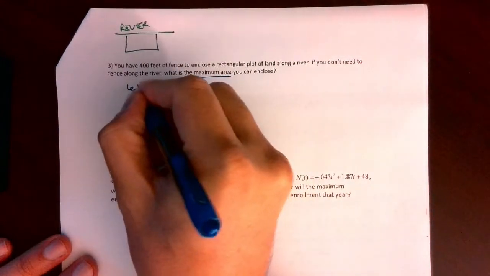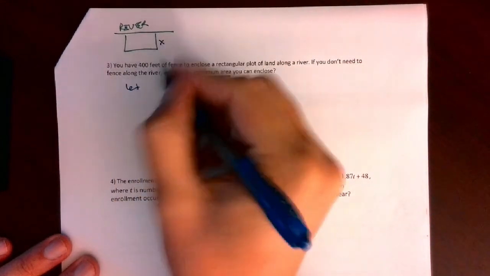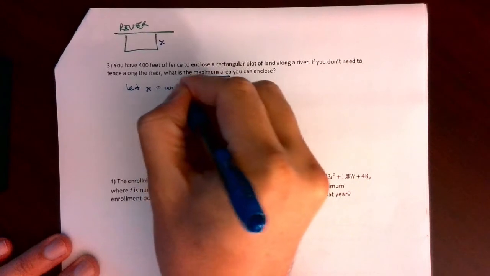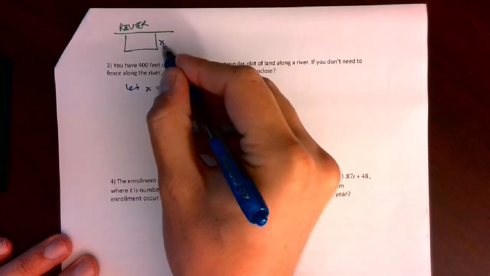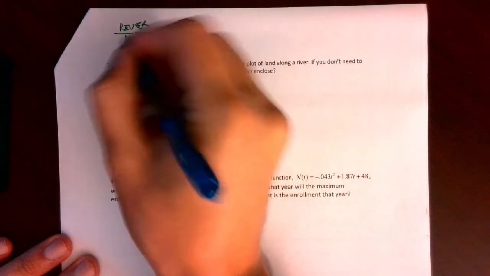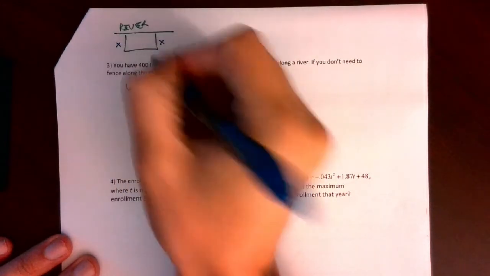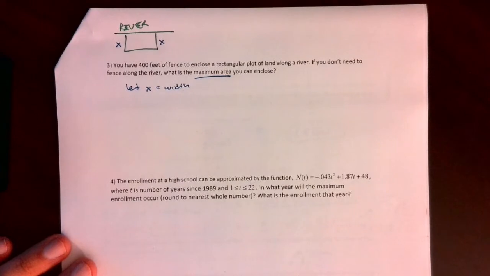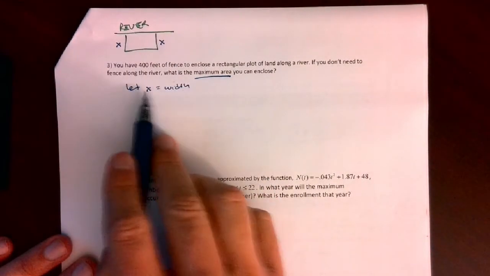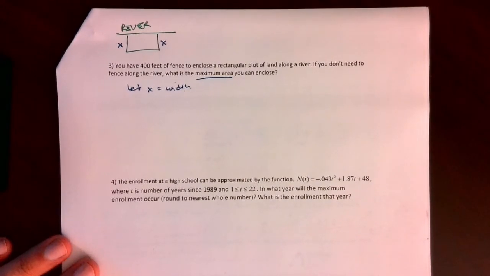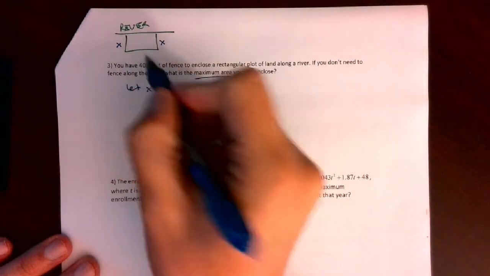So I'm going to start by saying let x equal the width, which I'm calling x here. So this width is going to be x, and this is also going to be x because it's a rectangle, so the opposite side should be the same. It's easiest to start by making the sides that you have two of your first let statement. Well, how would I talk about the length here?